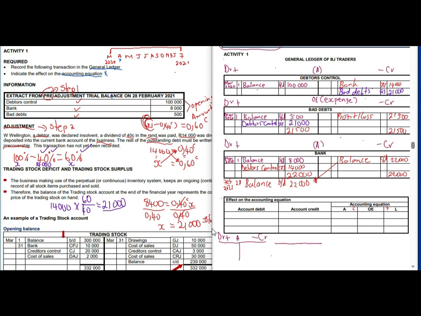And then also have what? Owner's equity. Owner's equity will increase under the credit side because we have what? Incomes. And then decrease under the debit side because we have what? Expenses. And then, guys, why am I writing like this?